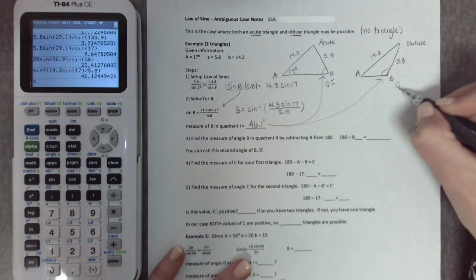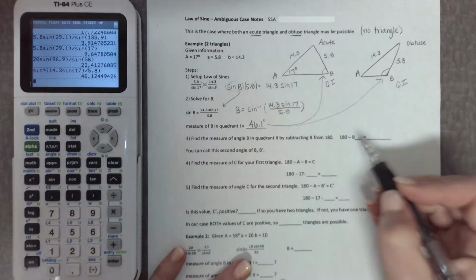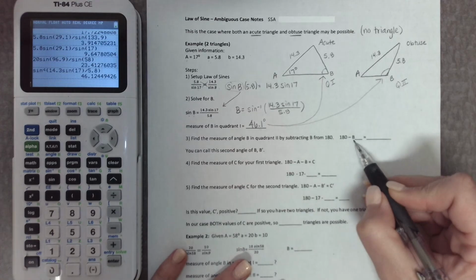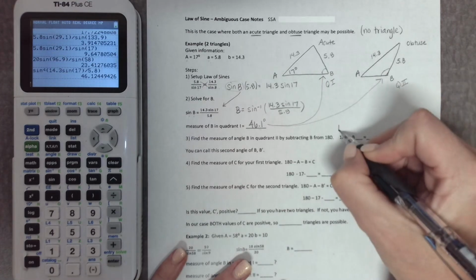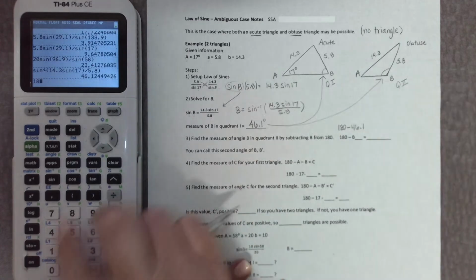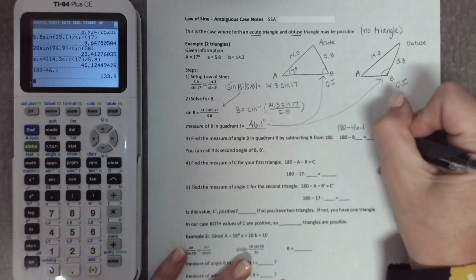We want to find a quadrant 2 answer, an obtuse angle B greater than 90. To do that, you subtract the 46.1 from 180. So you do 180 minus 46.1, and you get 133.9.